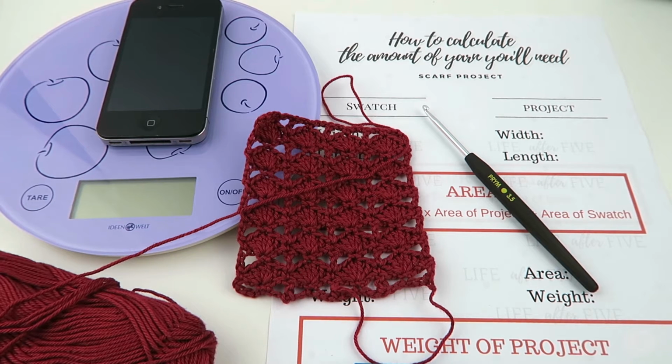But in the case that you just see a very nice crochet stitch and you want to make a scarf with this, so there is not a pattern behind, you have to create your own pattern and estimate the amount of yarn required for that pattern. To do this estimation, the most accurate way is using a swatch.